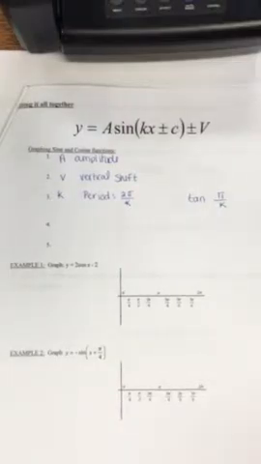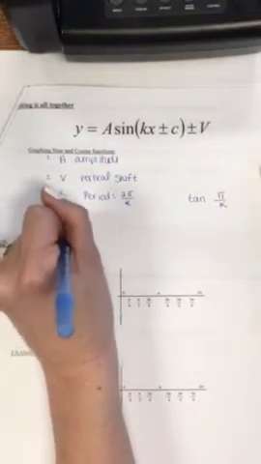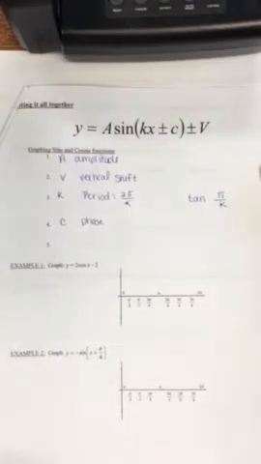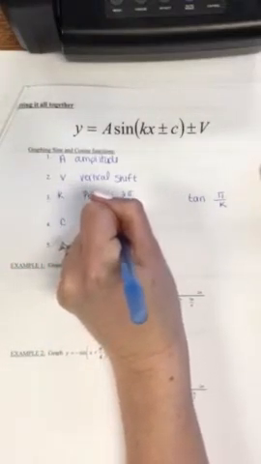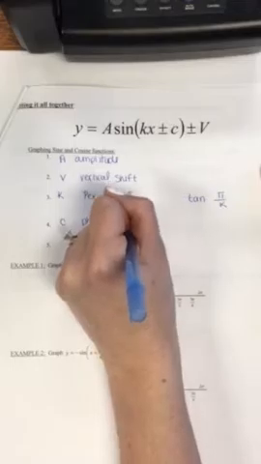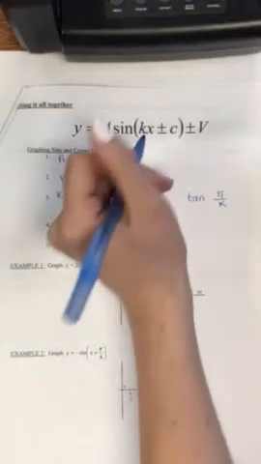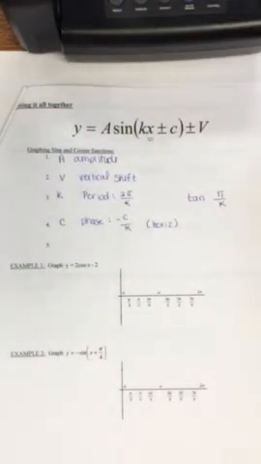Also, if you have a C, this is going to be the phase shift coefficient, and this is something we're going to have to talk about together because it's a little bit more difficult. But essentially, in order to have a phase shift, what you will have is the equation, the opposite of what C currently is, divided by K, and that is going to be a horizontal shift. It follows the same rules that it's with X, therefore it's a shift on X. So we will have to play around with that more when I am back.